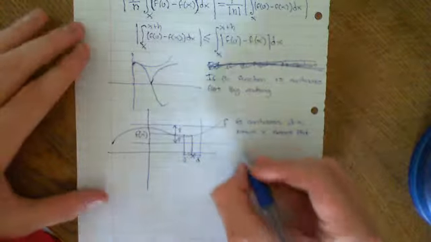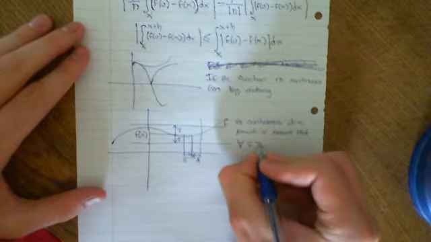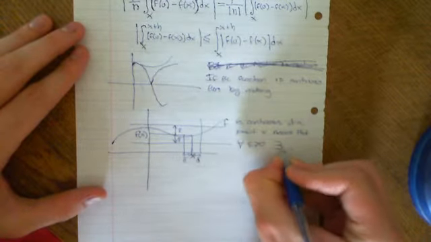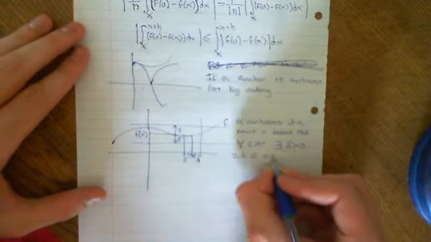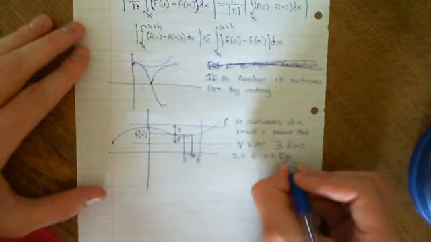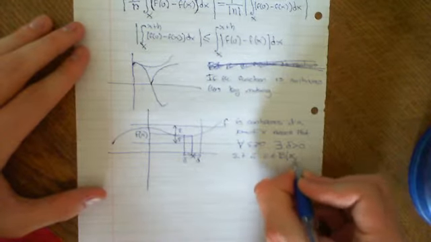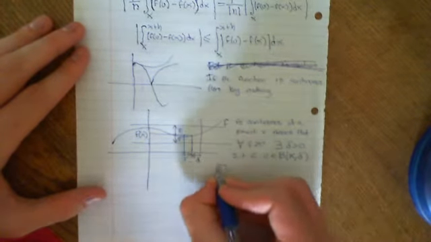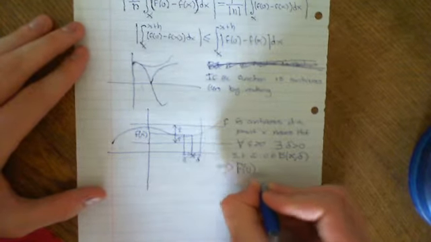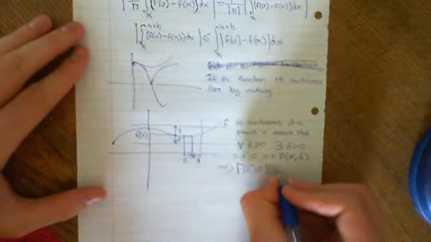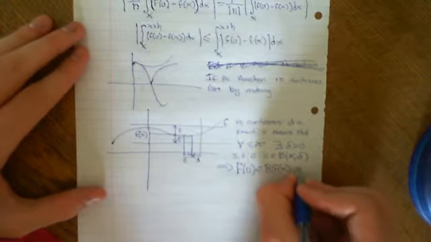And you can do that for whatever epsilon. So for all epsilon greater than 0, there exists a delta greater than 0, such that if u is an element of the ball around the point x of size delta, it implies that f of u is an element of the ball around f of x of size epsilon.